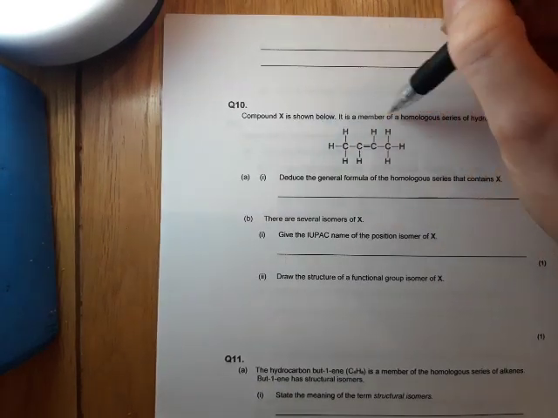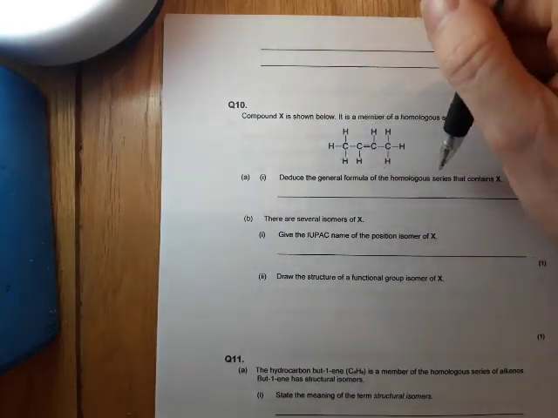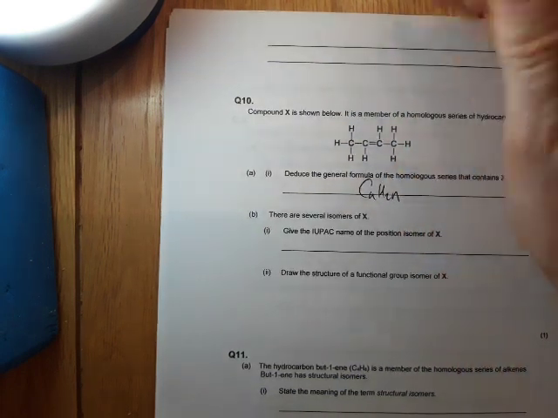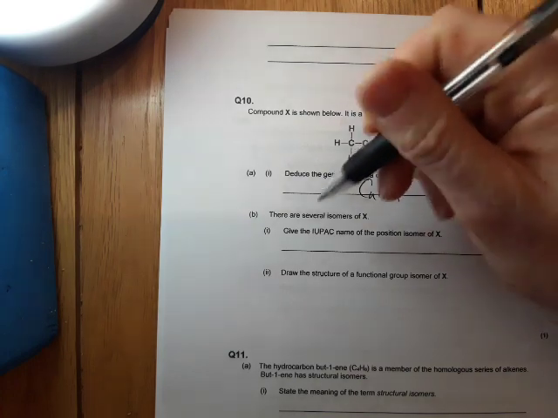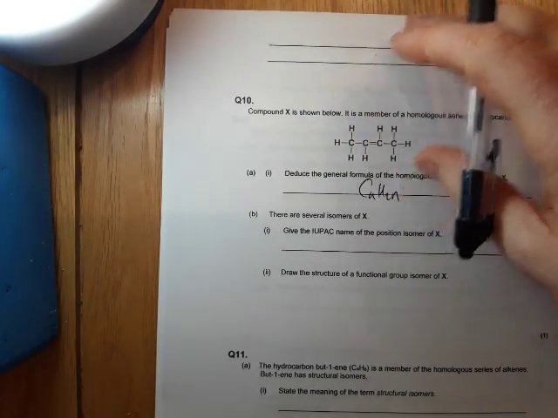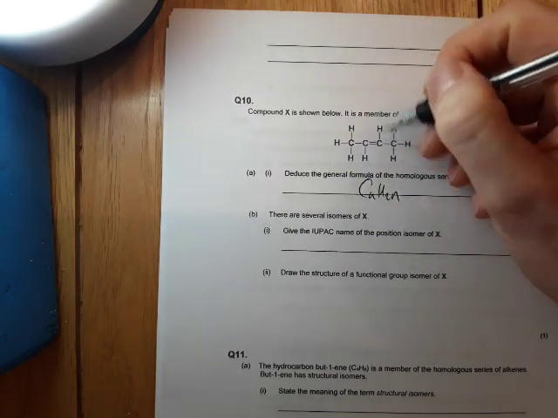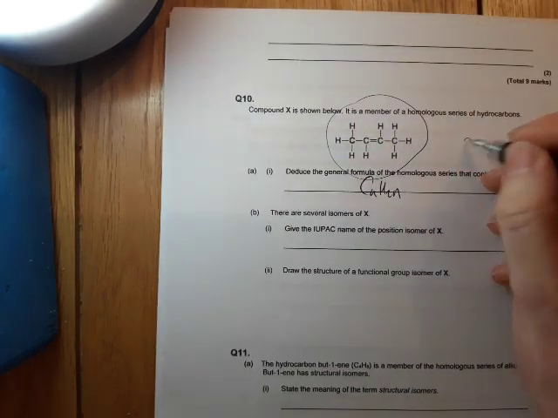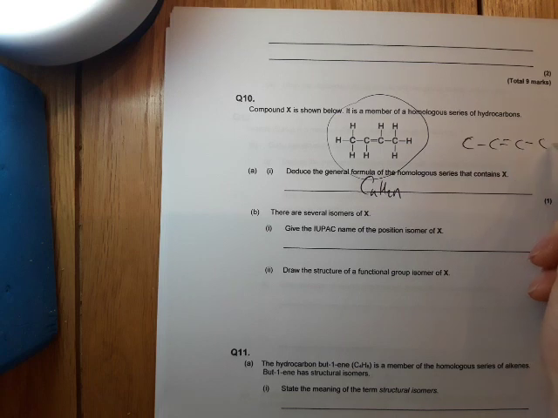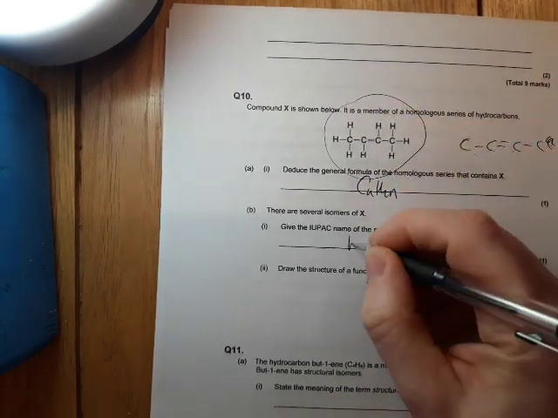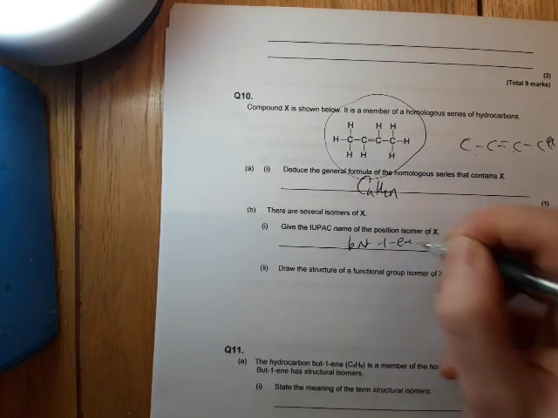Compound X is shown below. It's a member of a homologous series. Deduce the general formula of the homologous series. It's an alkene. There are several isomers of X. Give the IUPAC name of the position isomer of X. Well, there's X. X is but-2-ene, so the position isomer would be but-1-ene.